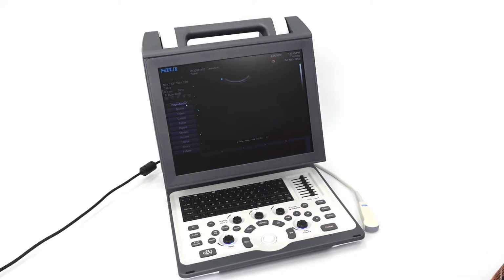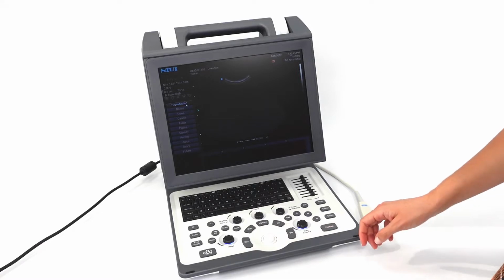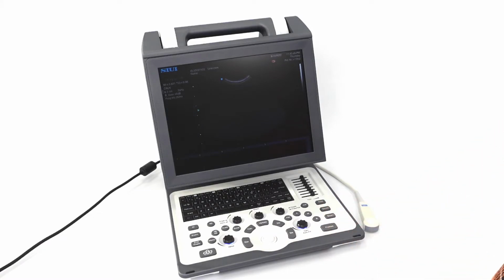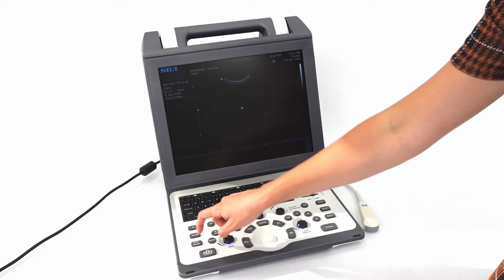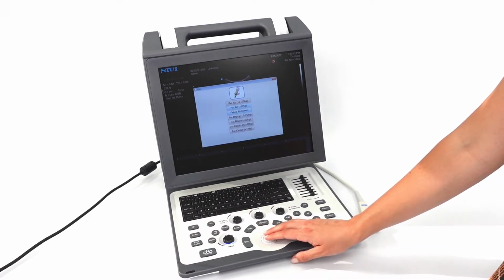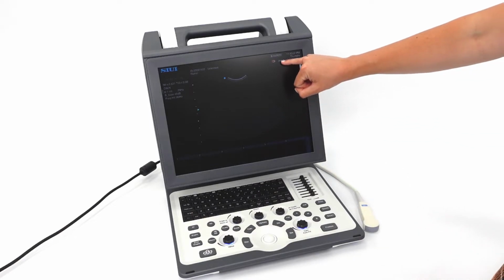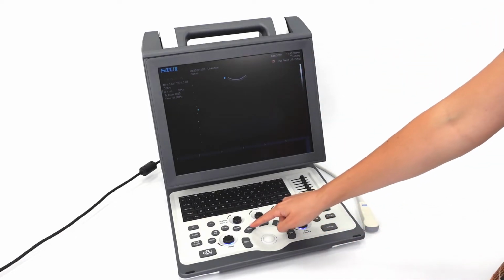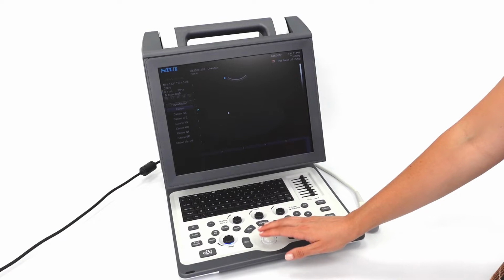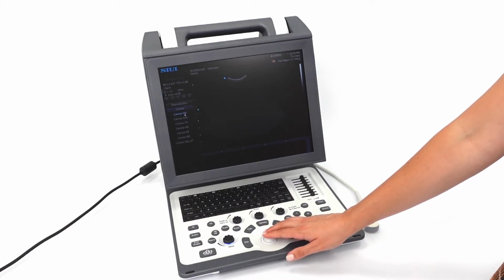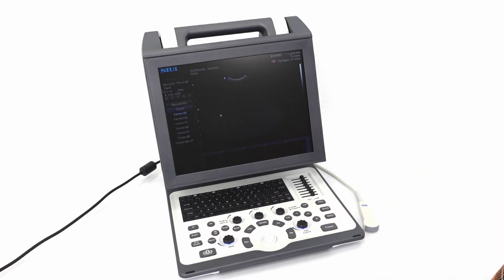However, if you know from the start you're going to be scanning a dog for pregnancy, then the best thing to do is just before you even start your exam, click Exam and make sure you're in Pet Repro. If you're in the Repro mode, then automatically when you press Calc, you're already going to be presented with the various canine gestational age calculation packages.